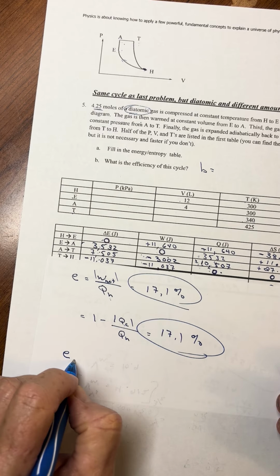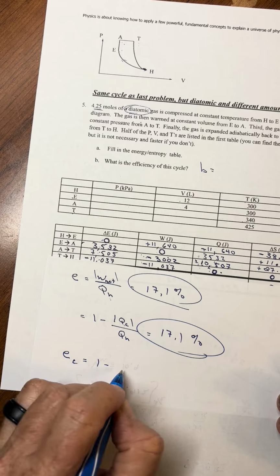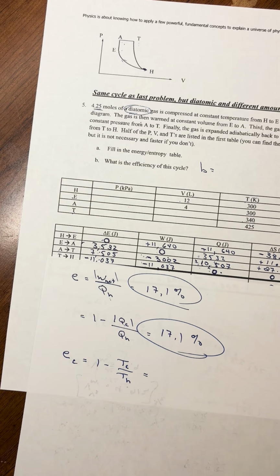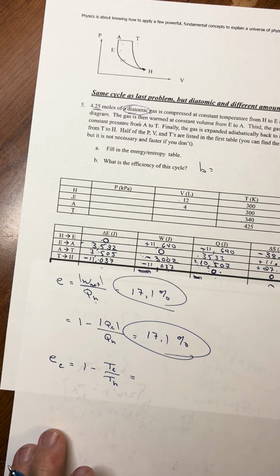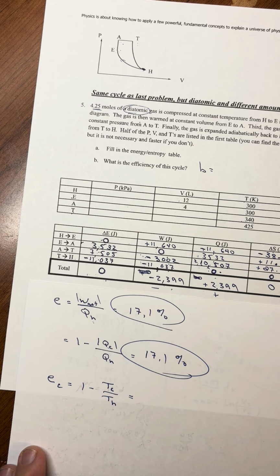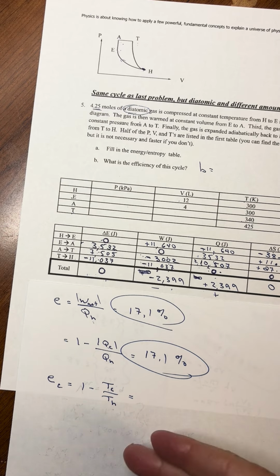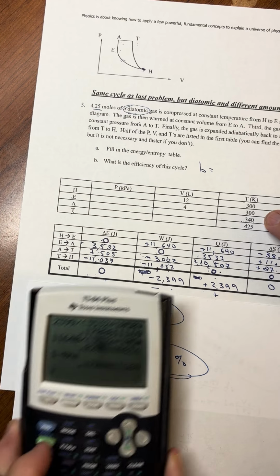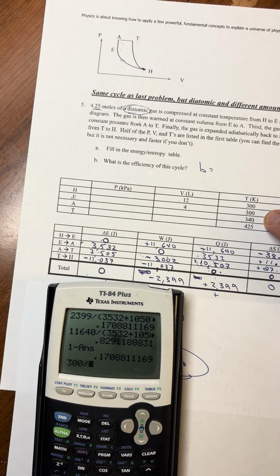And of course, for any real cycle, this is not needed, but the best efficiency we could do would be based on the formula we got during a Carnot cycle. Now, this is not a Carnot cycle. So we would expect this efficiency to be less than this number. And so our coldest temperature is 300.